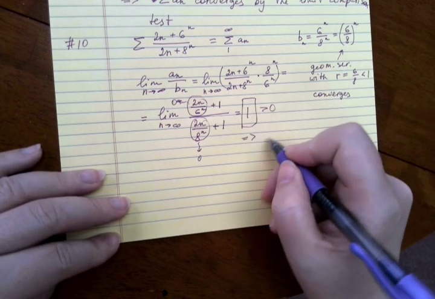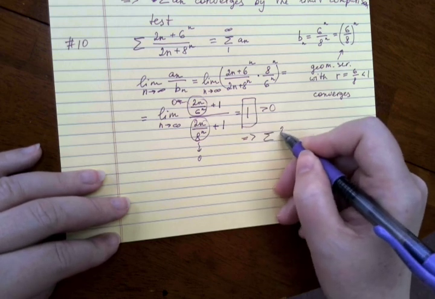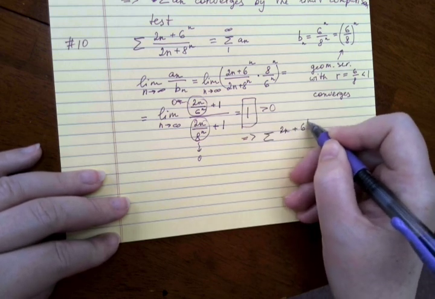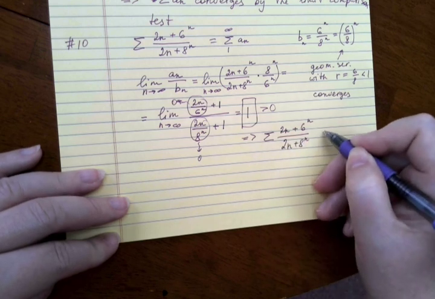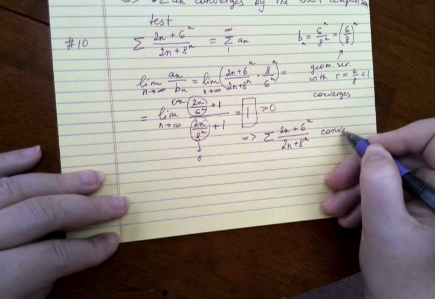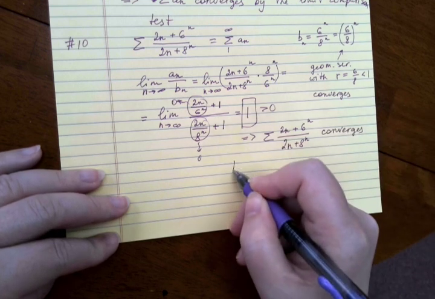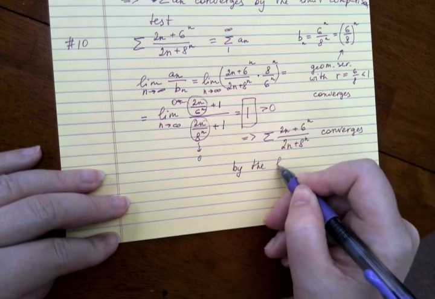Therefore, our a n series, which is (2^n plus 6^n) divided by (2^n plus 8^n), also converges by the limit comparison test.